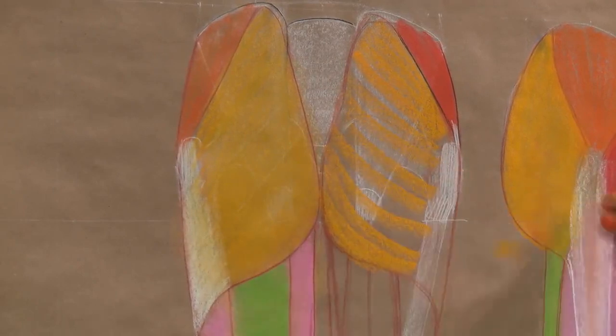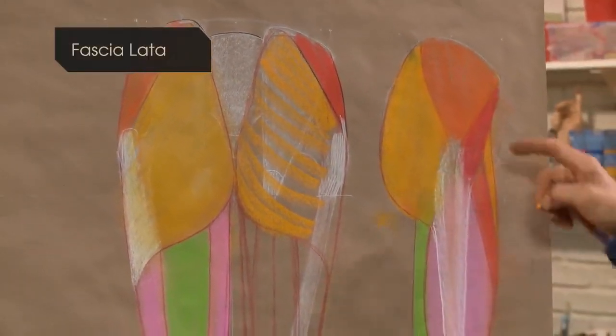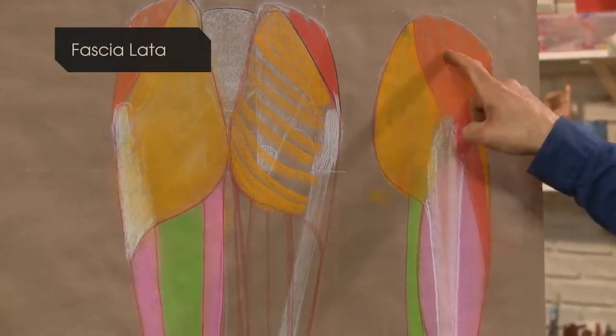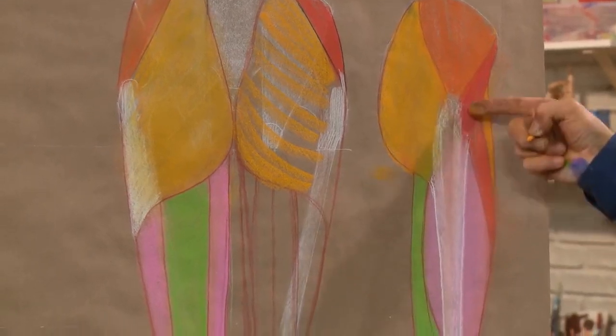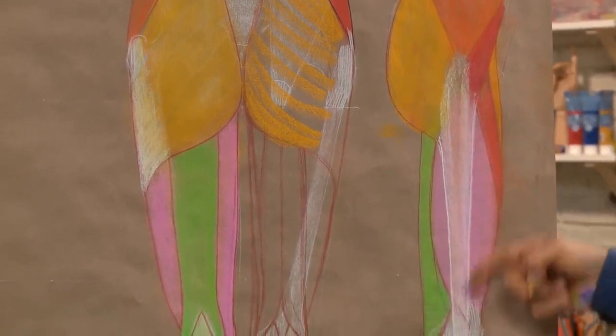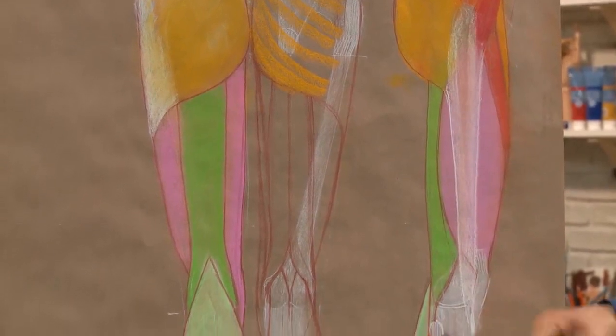Fascia lata is this big tendinous band that connects these three muscles. We see the gluteus maximus, gluteus medius, and tensor fascia lata going down. Their own tendinous fibers organized together, and they create this fascia lata or iliotibial fascia, the same thing. And they move down to the tibial tuberosity.